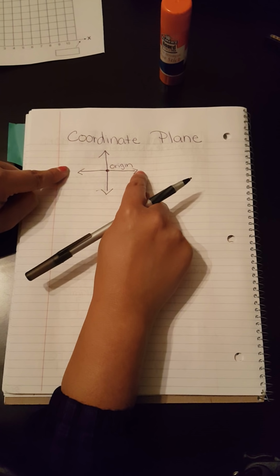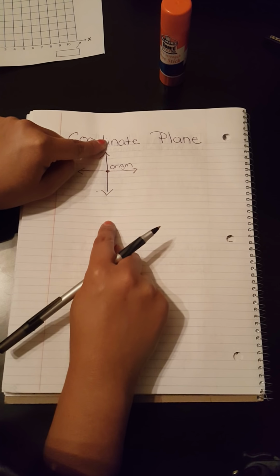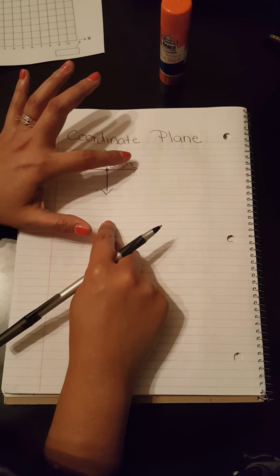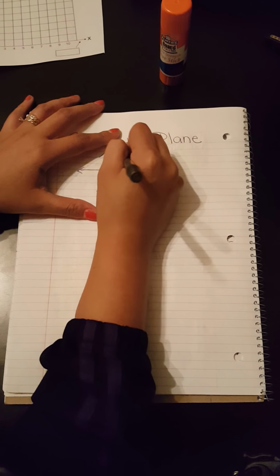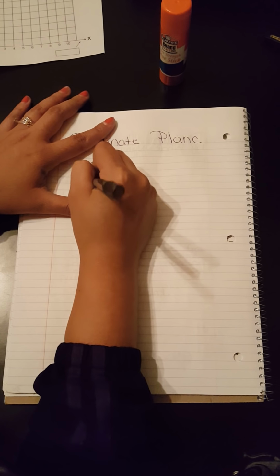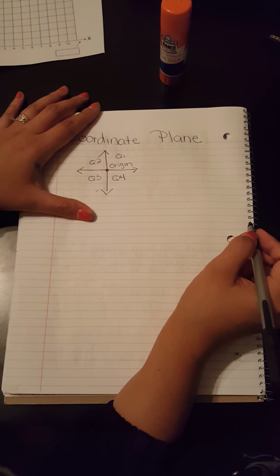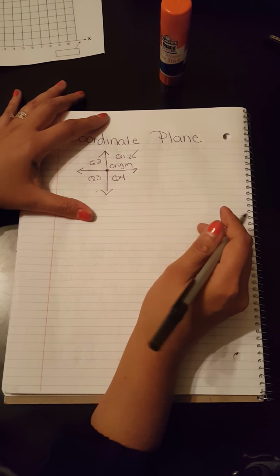This horizontal line that extends forever is known as the x-axis. And this vertical line that extends on forever is known as the y-axis. In 5th grade though, we only focus on one of the quadrants because a coordinate plane is made up of 4 quadrants. This is quadrant number 1, quadrant number 2, quadrant number 3, and quadrant number 4. In 5th grade, we specifically only focus on quadrant number 1, which is what we have right here.